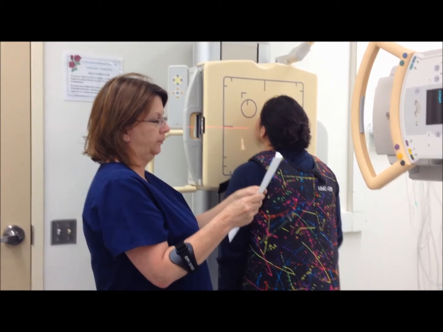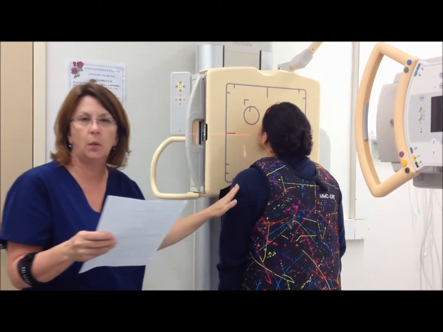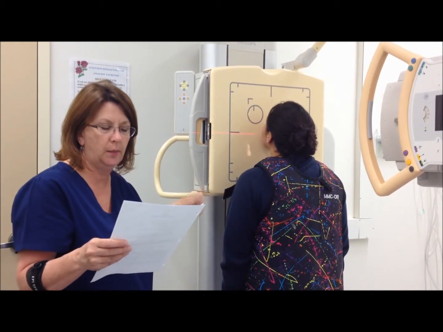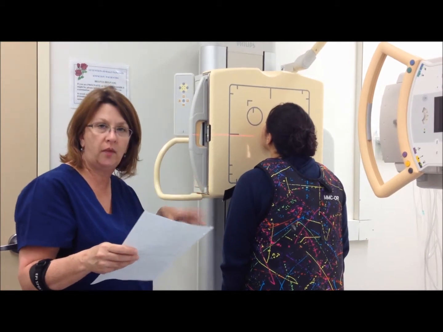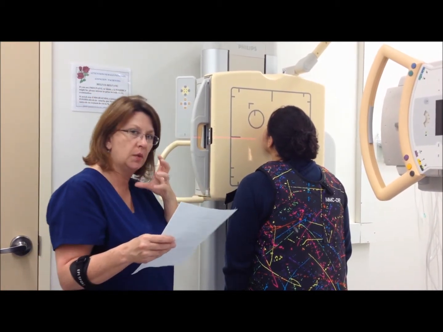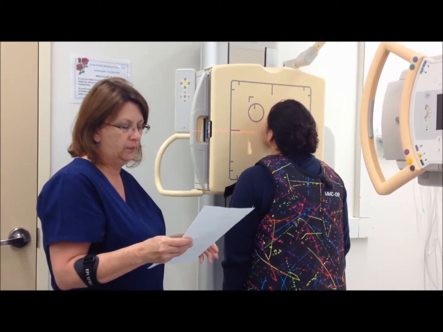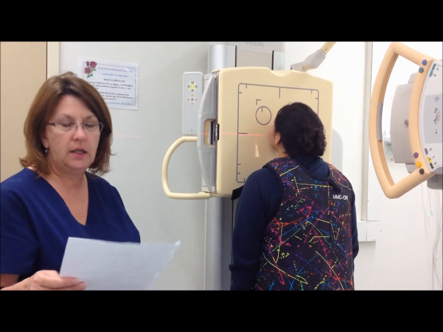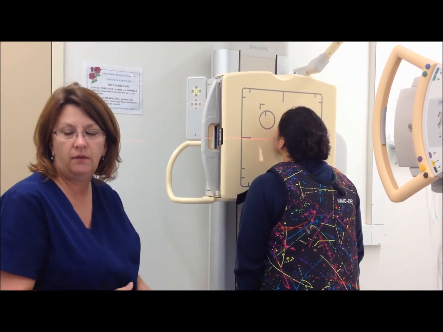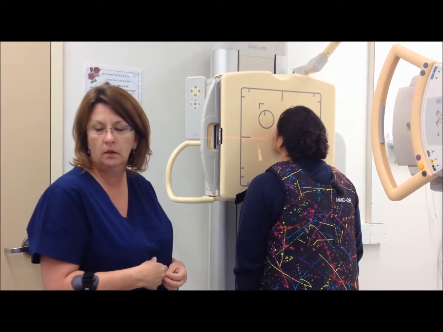The sinus we are going to be seeing with the Waters is the maxillary sinus. If we do an open mouth Waters, you will see the sphenoid. My technique for this will be 70 to 75 kVp at 15 to 20 mAs.